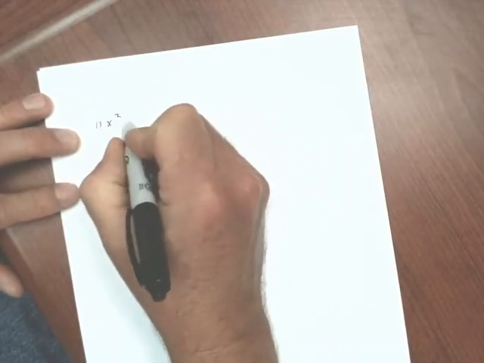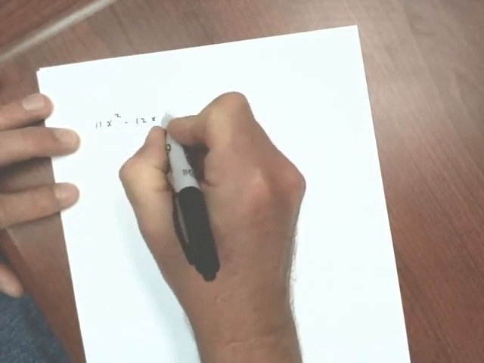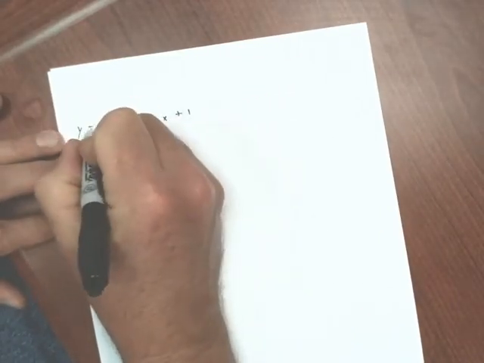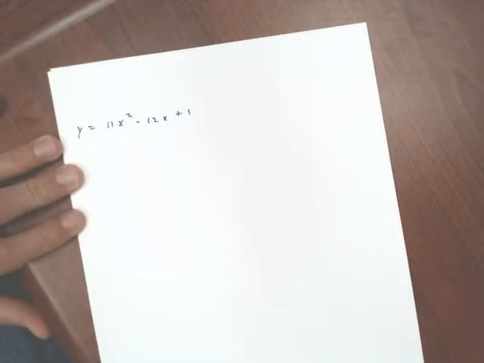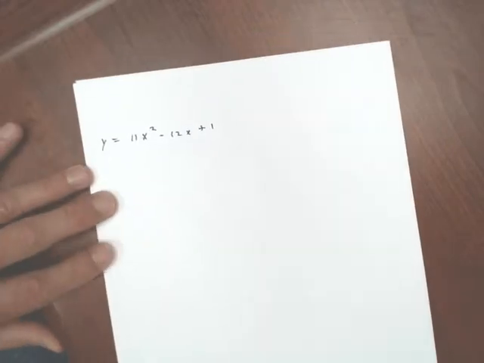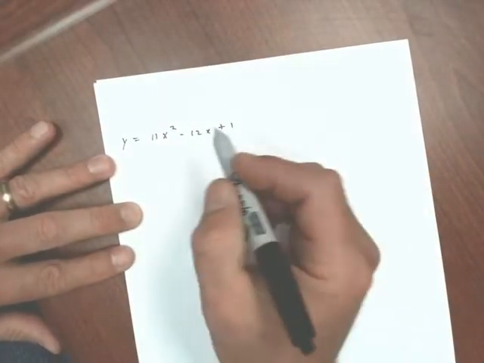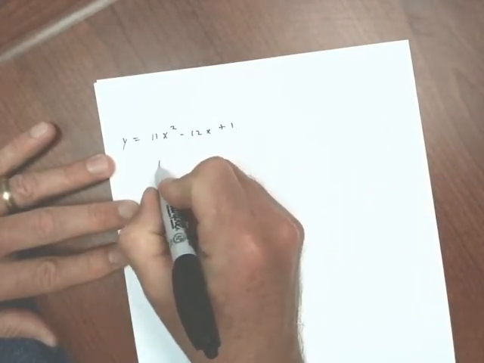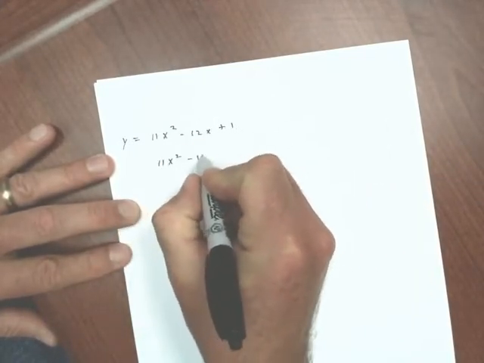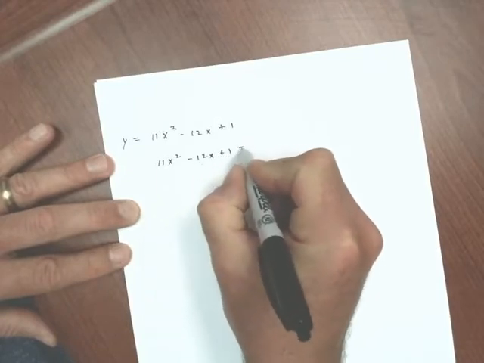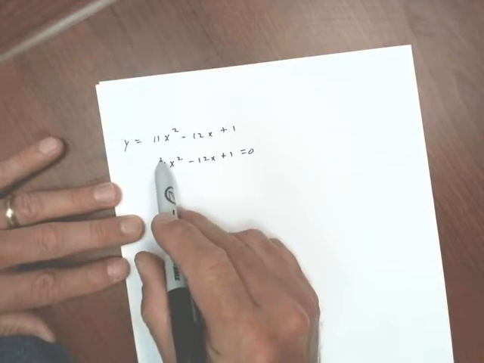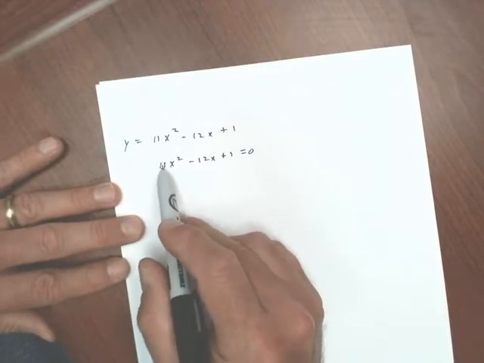11x squared minus 12x plus 1. Okay, y equals that. Okay, so in completing the square, in order to solve for the x-intercepts, we're going to set this equal to 0. 11x squared minus 12x plus 1 equals 0. Now, okay, now we don't have a equal to 1.